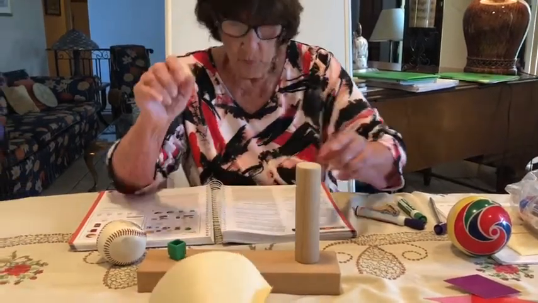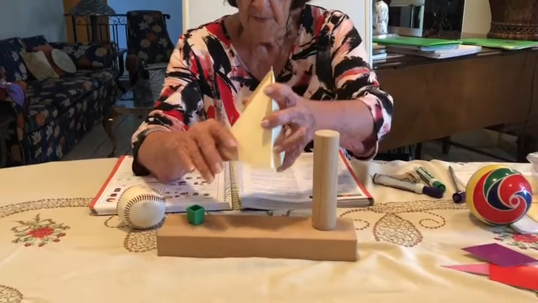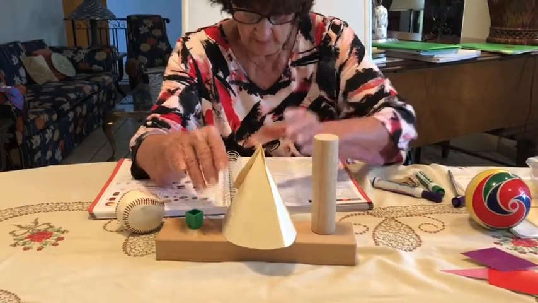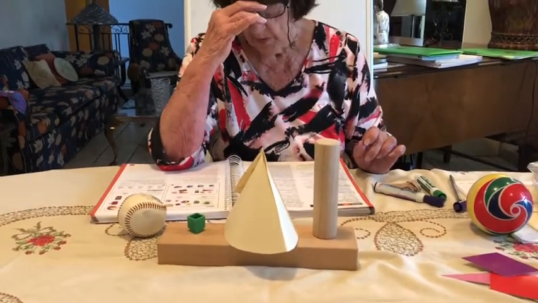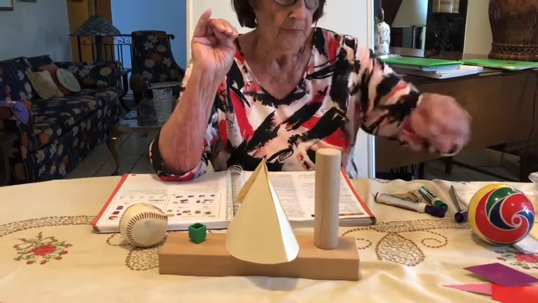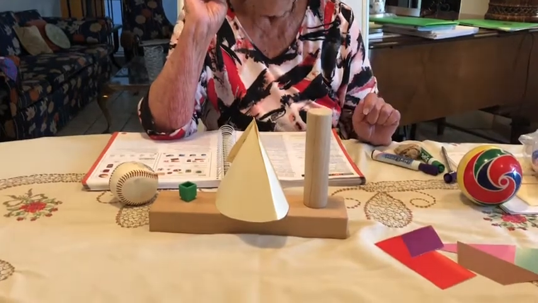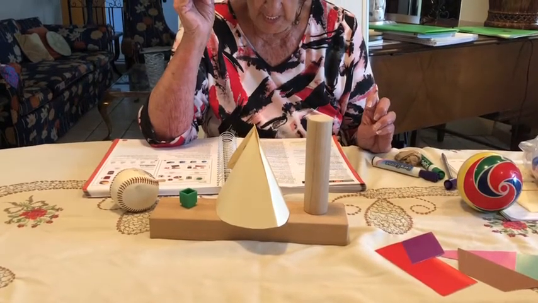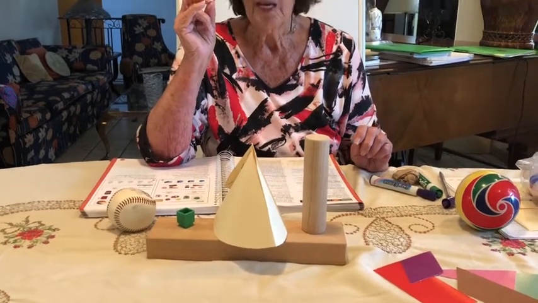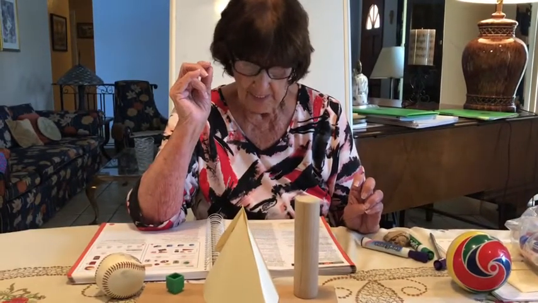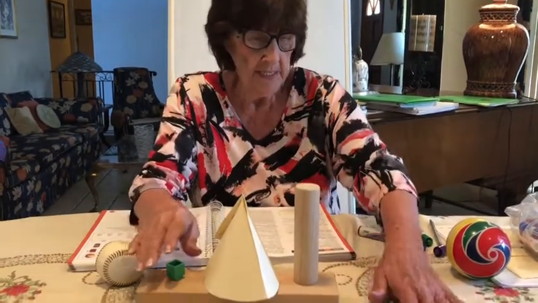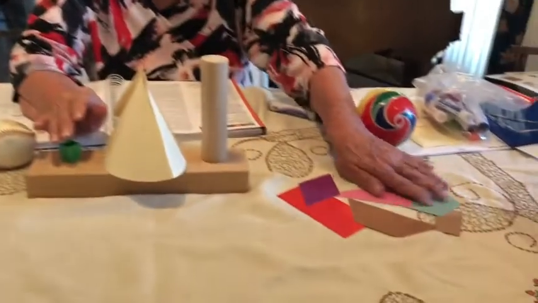Okay, what is the same about all of these figures? What is basically the same as compared to those? Okay, all right, they are not flat. Okay, you got that? They're not flat like these guys down here.